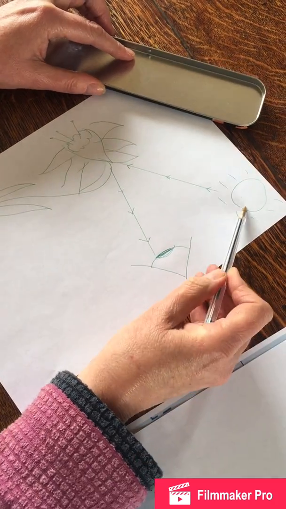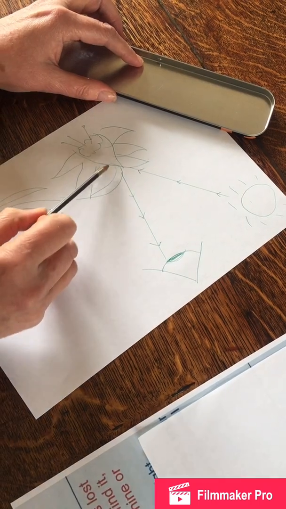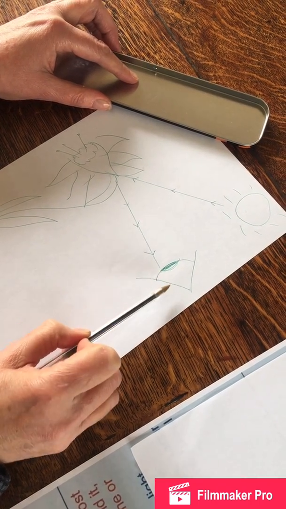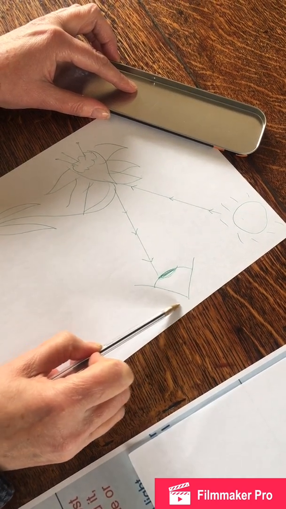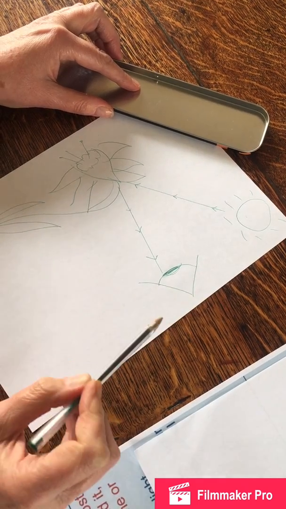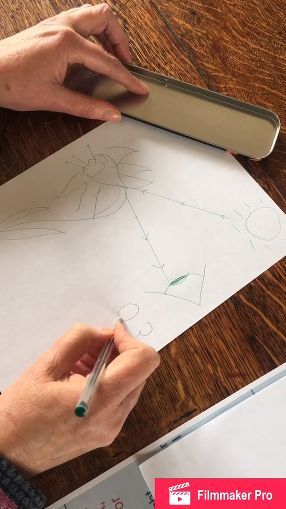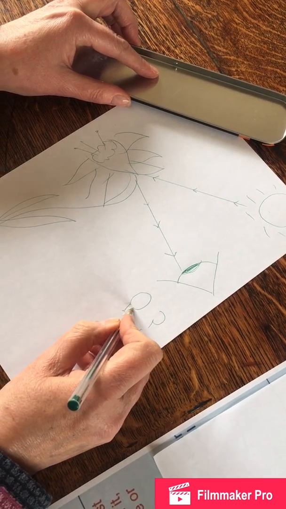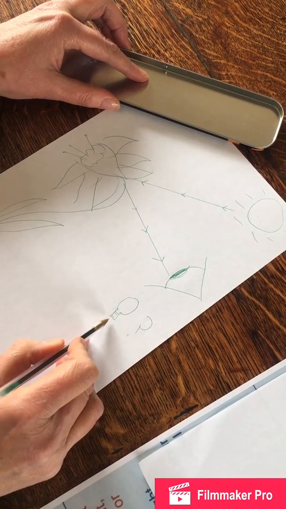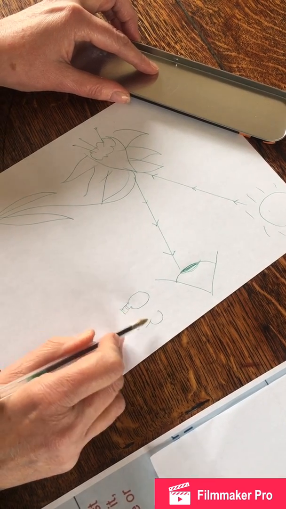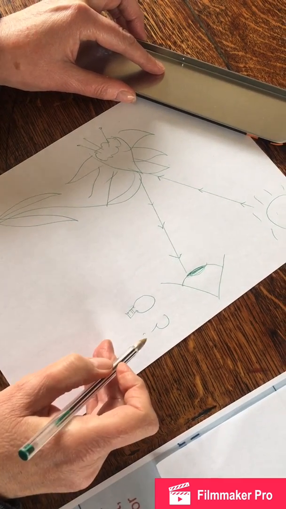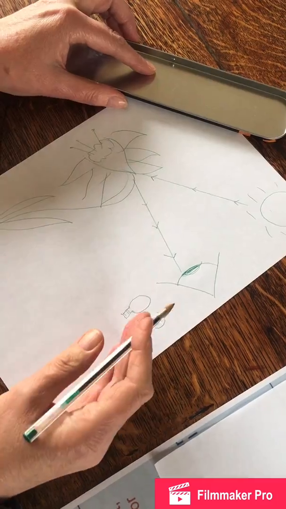So the light travels to the object, is reflected to the eye. The eye has an optic nerve which travels to the brain, and the brain, or perhaps we could do a light bulb, says, I know what that is. It is a daffodil, or it is whatever the object is.